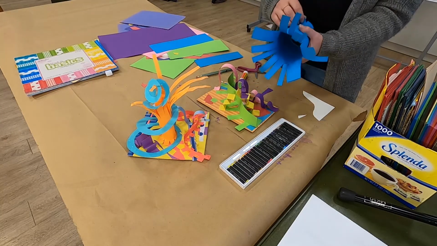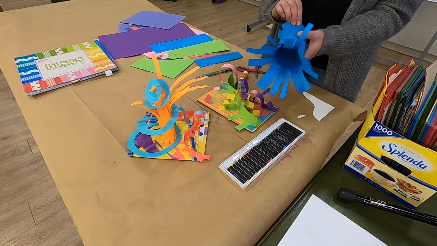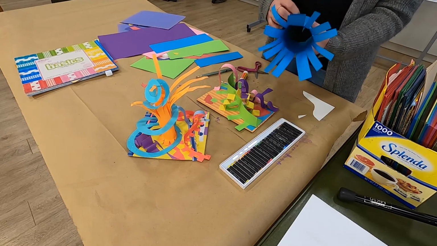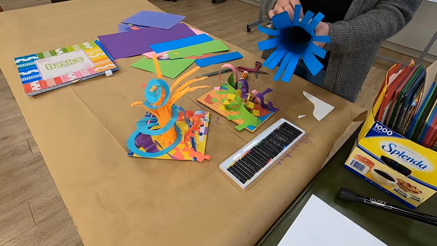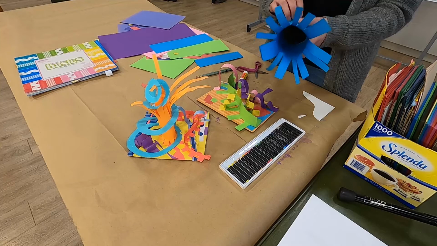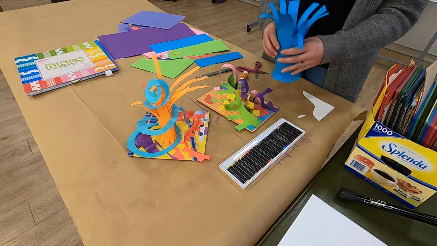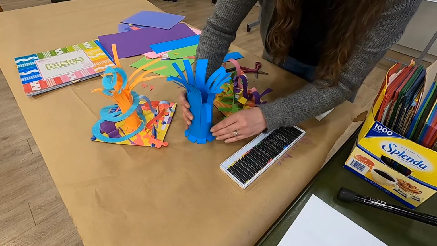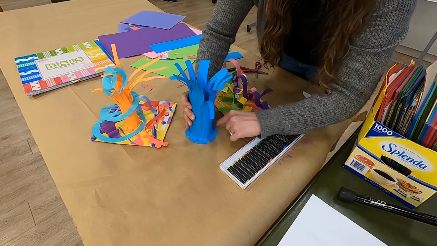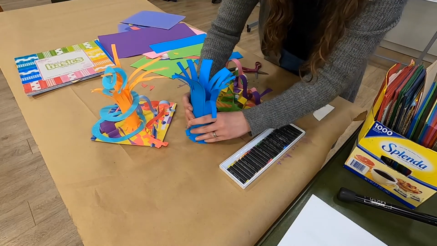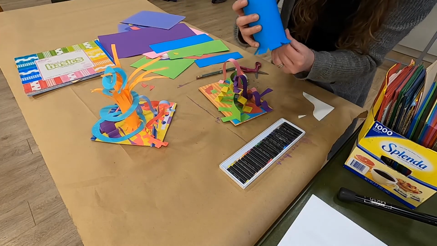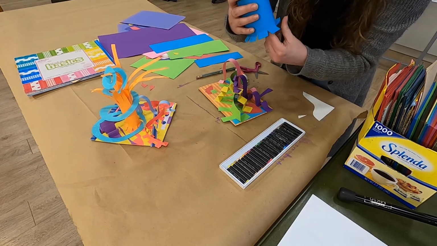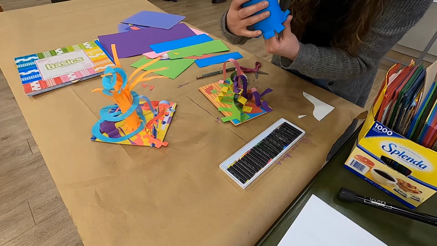And I'll just kind of turn those out like this. Okay, so now you can see that this will sit flat, and I have places where I can glue it. So I'm gonna make sure that those are folded out really good, so it'll lay really nice and flat.